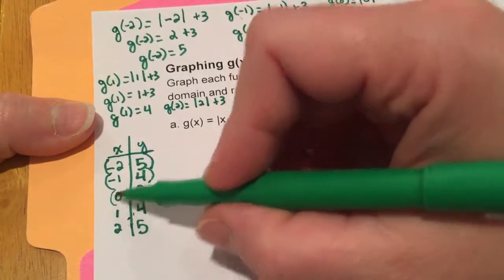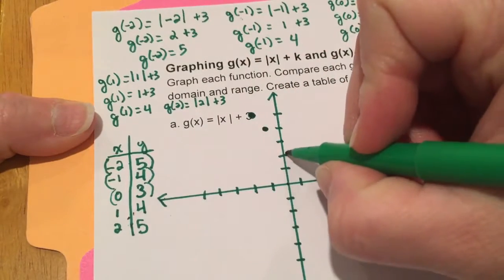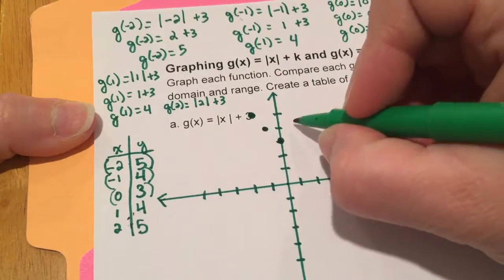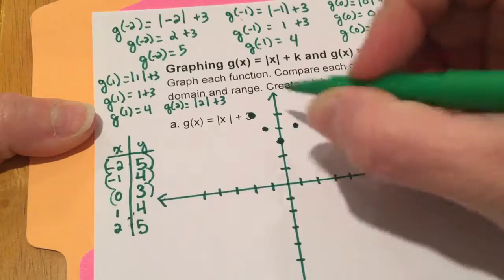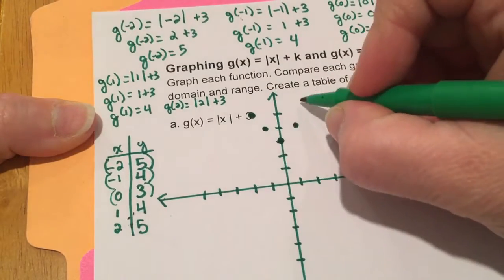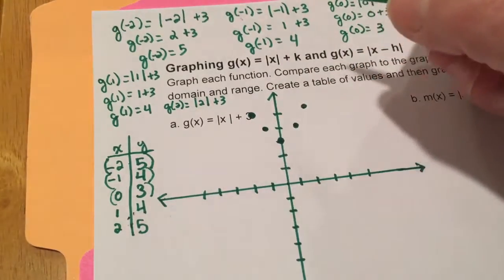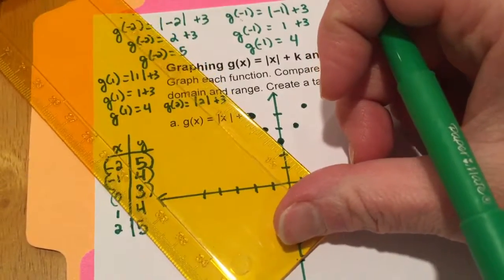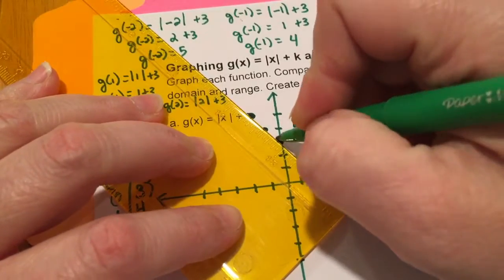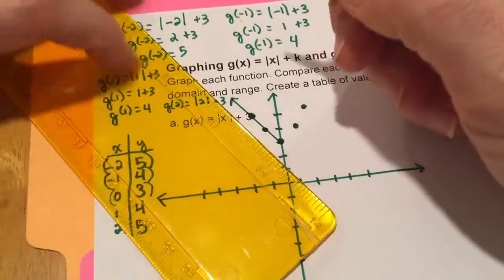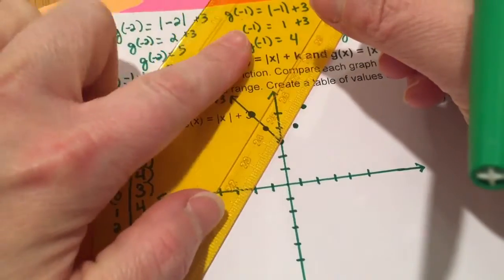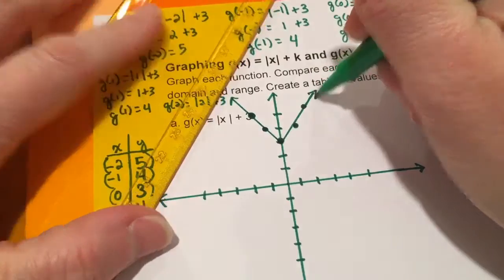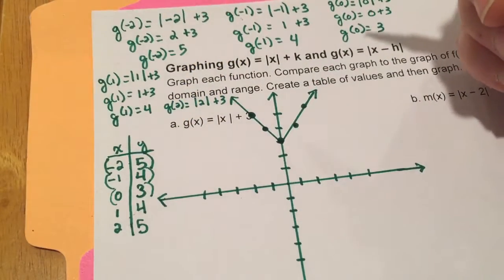My third point is 0, 3. Go 0 up to 3. My next point is 1, 4. And my last point is 2, 5. So you'll see your V shape. So there's my absolute value function. I'm going to connect these using a ruler. And there's my V-shape graph.